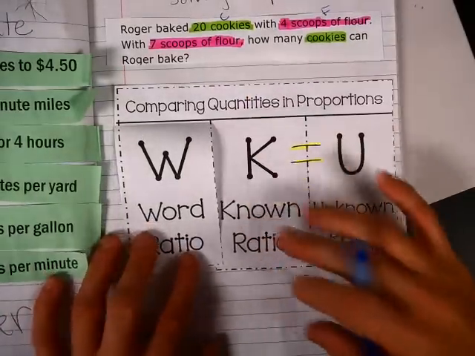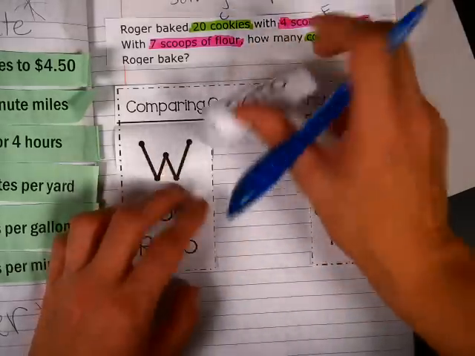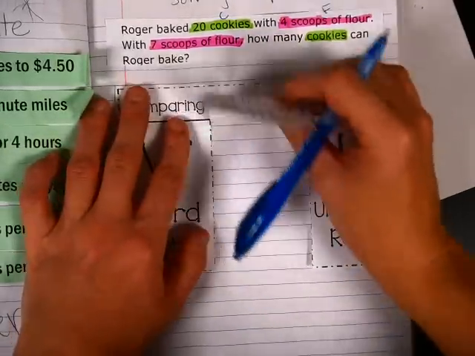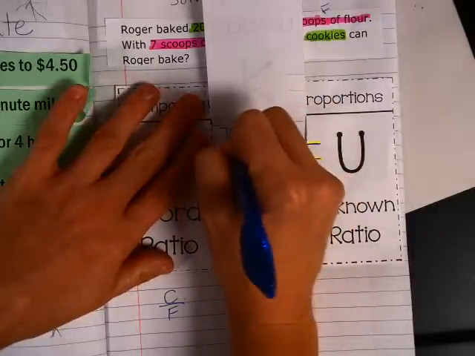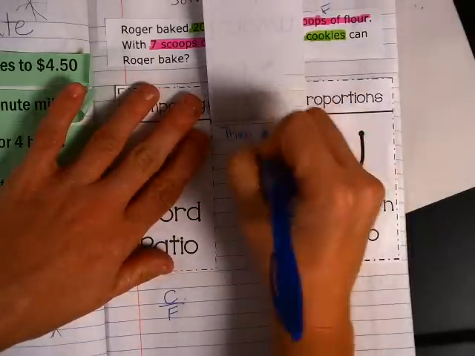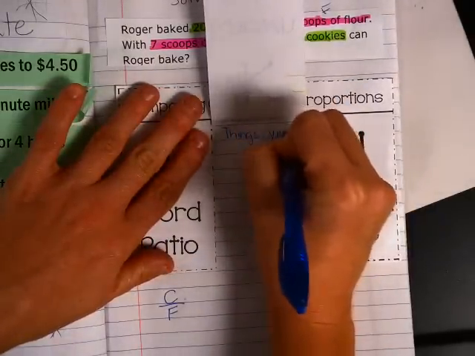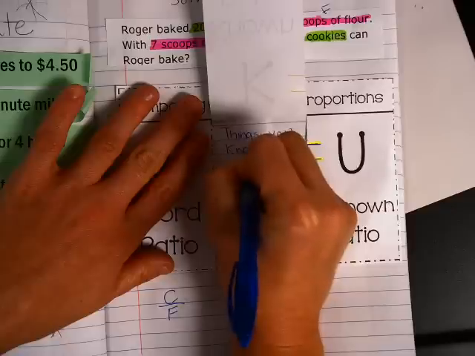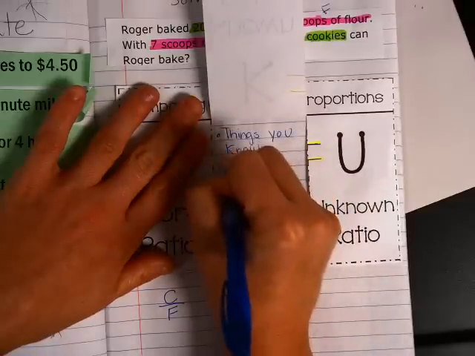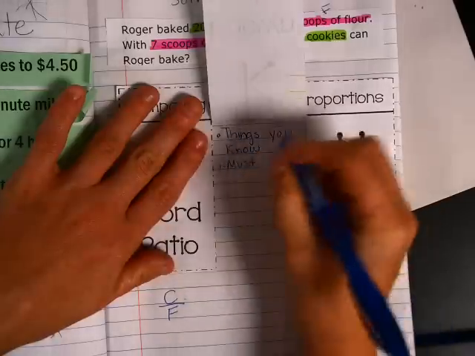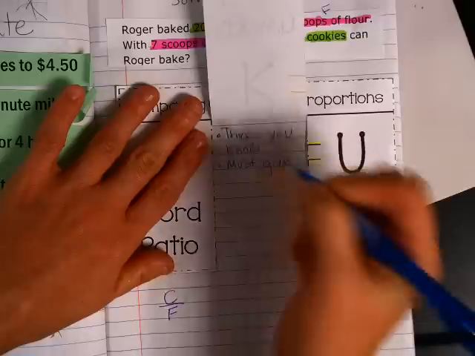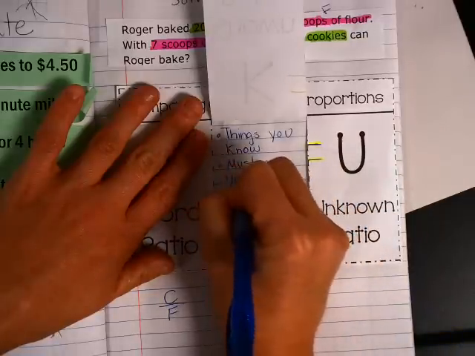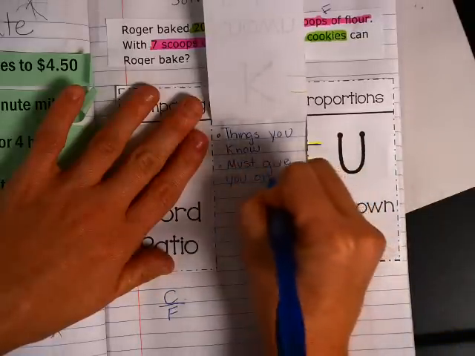Now, known ratio. Where you look for the known ratio, of course, is in the word problem, but it's the things that you know. Things you know. The problem must give you one ratio.